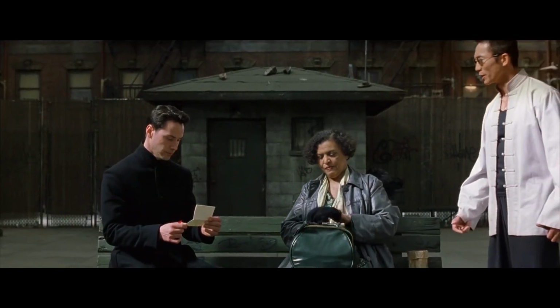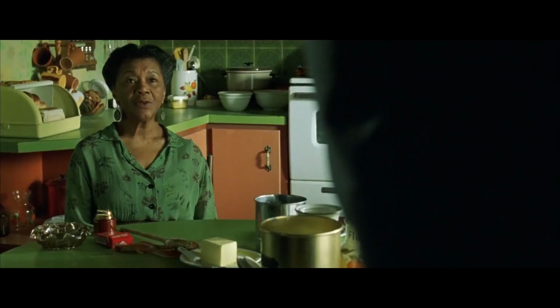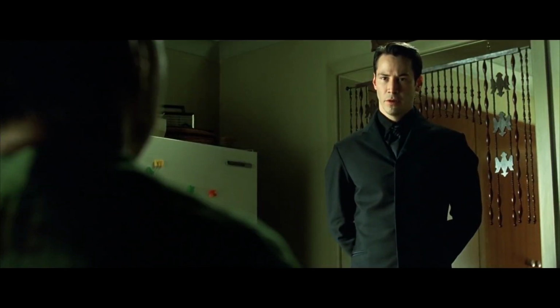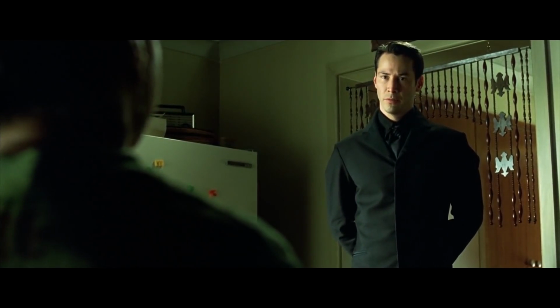The Merovingian knows that the Oracle hides information to maintain power. However, Neo eventually questions the Oracle why. Then why didn't you tell me about the architect? Why didn't you tell me about Zion and the ones before me? Why didn't you tell me the truth?